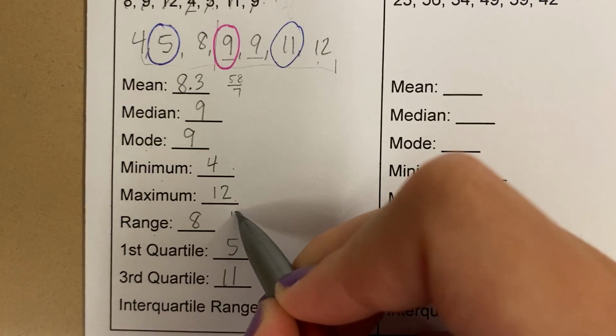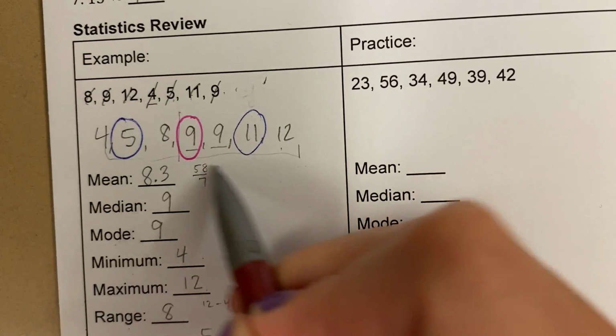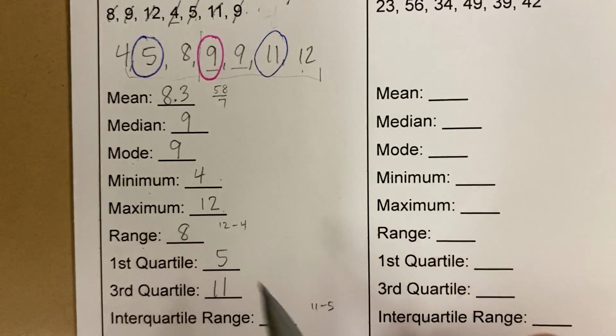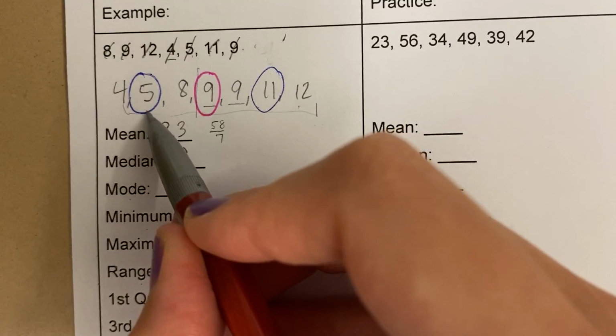For the range, the full range, that's the maximum minus the minimum. That's the range of all the numbers. And the interquartile range is the range of just from here to here.